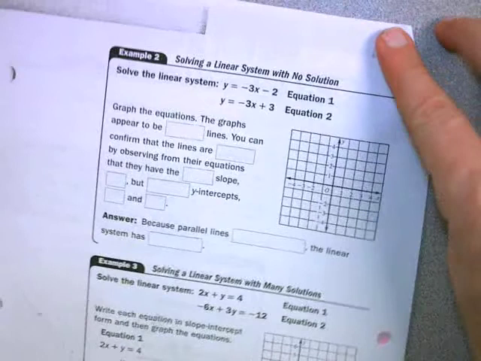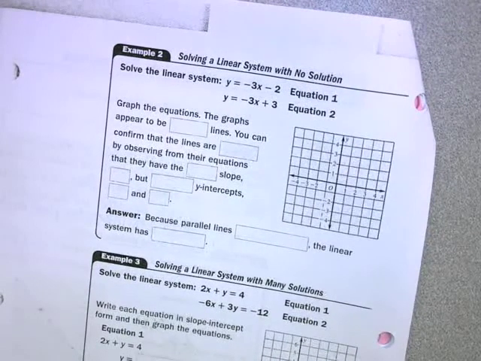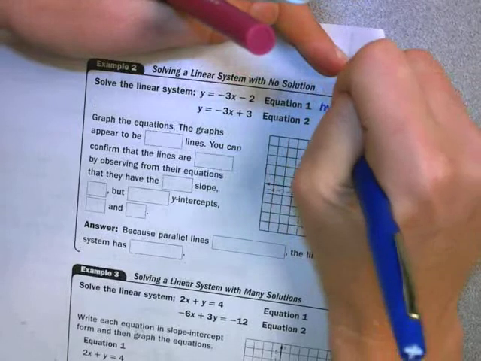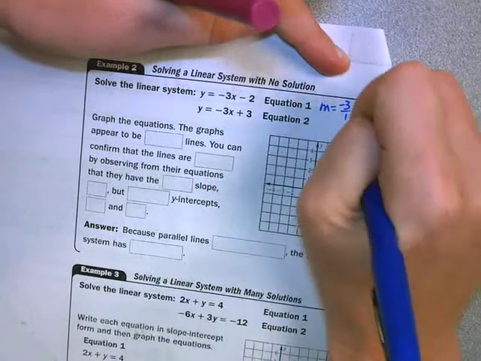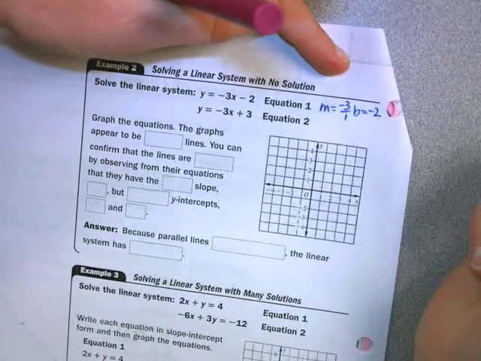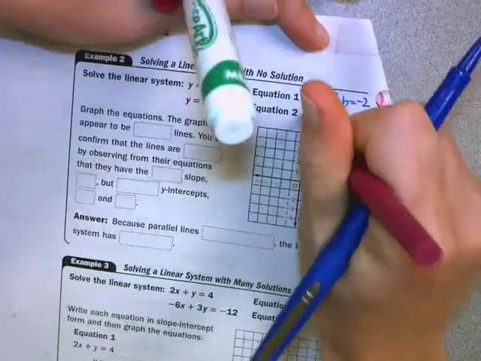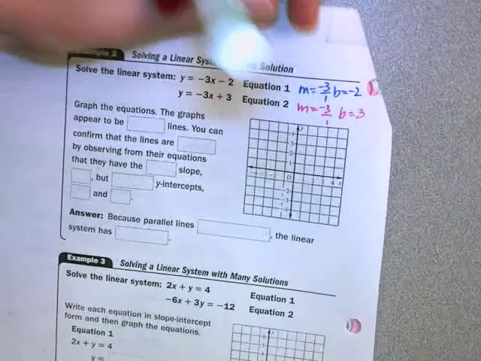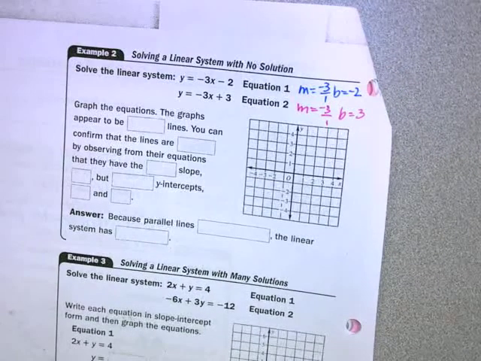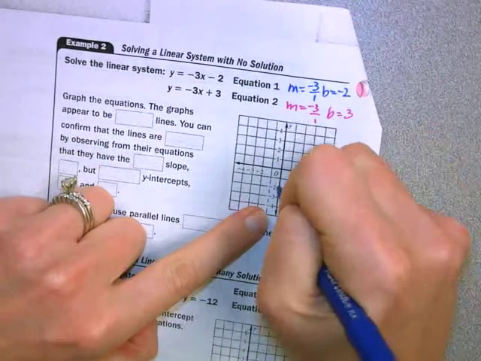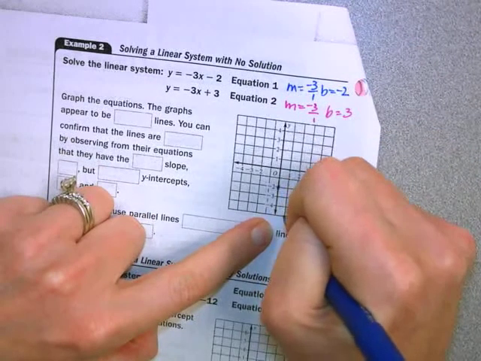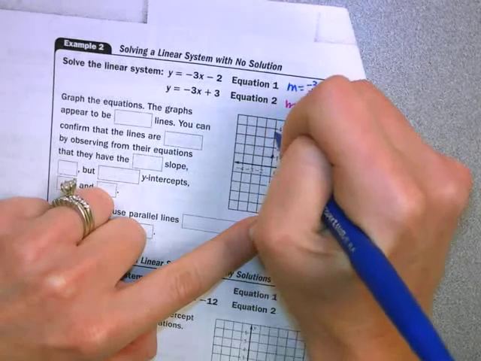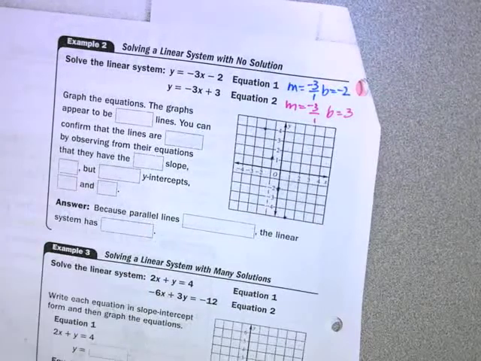Okay, so the next one, we're going to graph both of these. So in this one, my m is -3, or -3 over 1, and my b is -2. In my other equation, my m is -3 over 1, and my b is 3. So let's graph the blue line. We started at -2, and then we go down 3 over 1. The other way would be up 3 and left 1. Up 3 and left 1. So I'm going to graph that line.